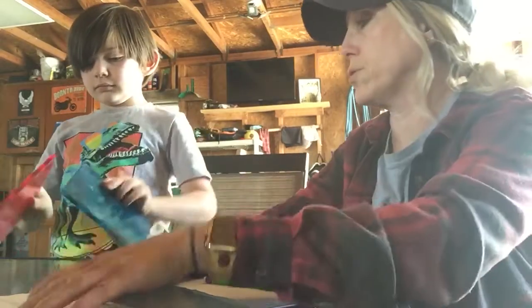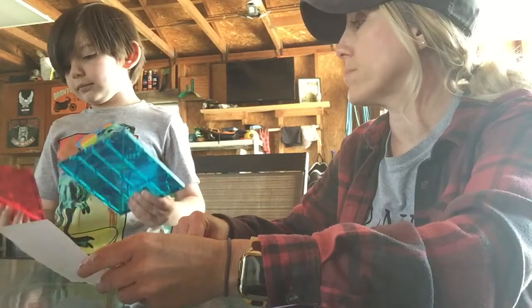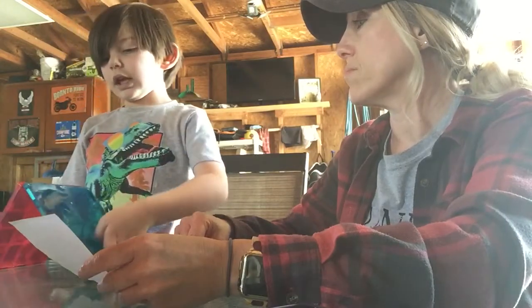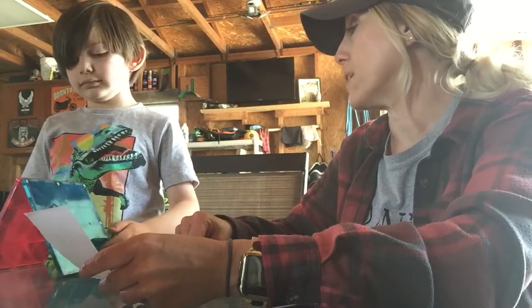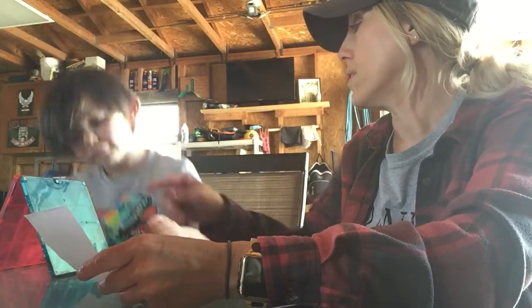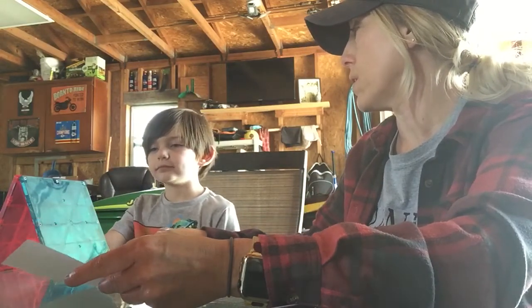Okay, so you have 2 squares. You found 2 big squares. What is your new shape you're making? A triangle. A triangle has 3 sides. I only see 2 sides. 1, 2. Where's the bottom?